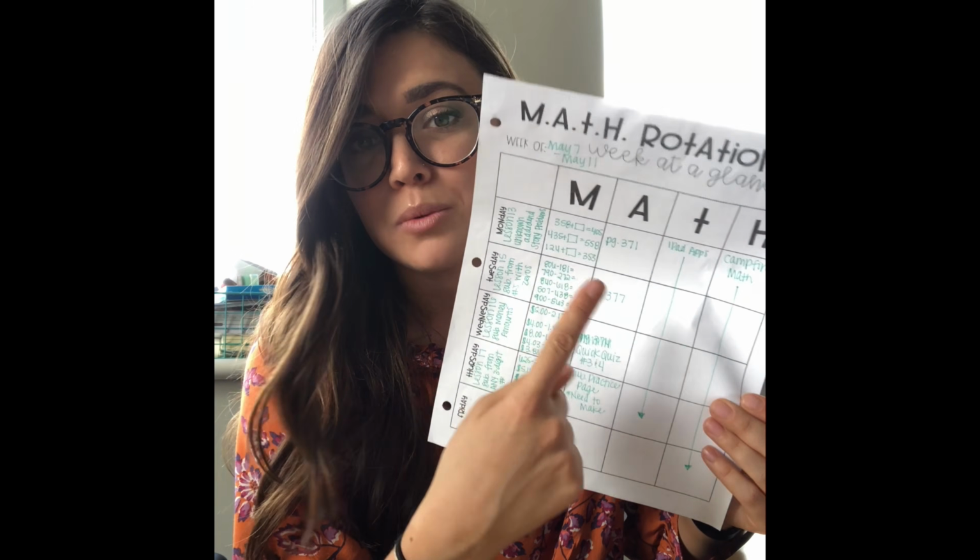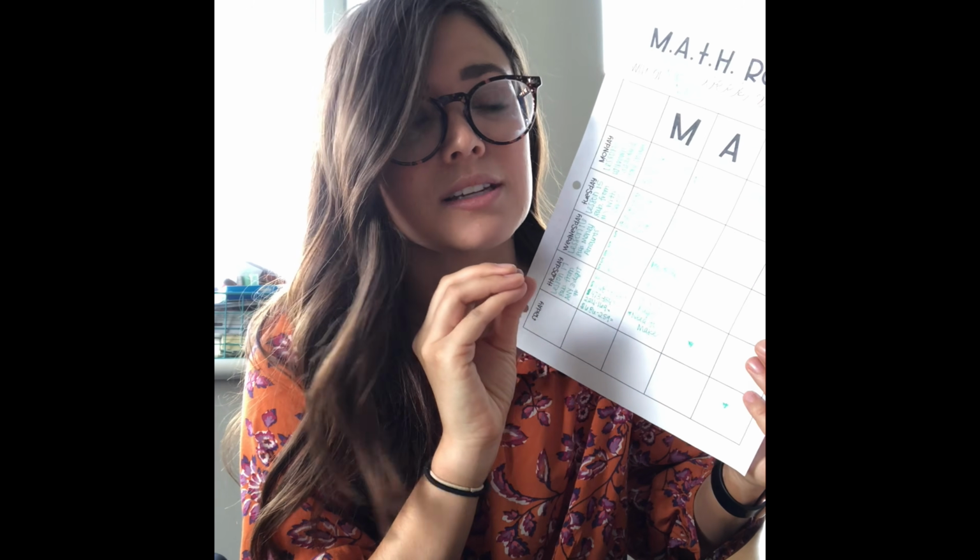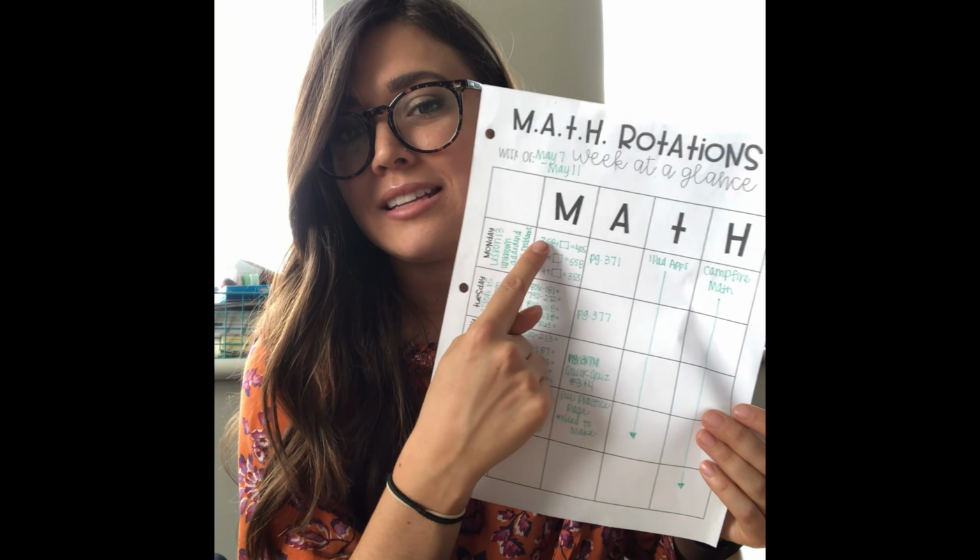And then for my highest group, that's my group that needs a challenge. So we'll usually use whatever they're supposed to be doing whole group as a really quick warm up, and then I will push them and challenge them with harder numbers, different equations, all kinds of different things. So yeah, that's how I separate and differentiate at my table.